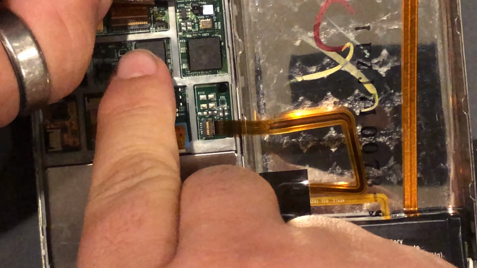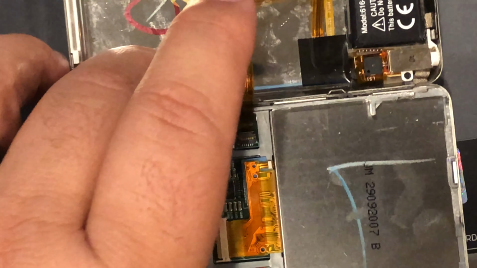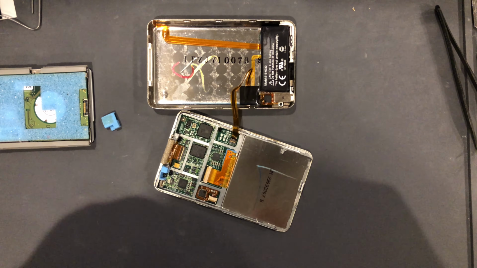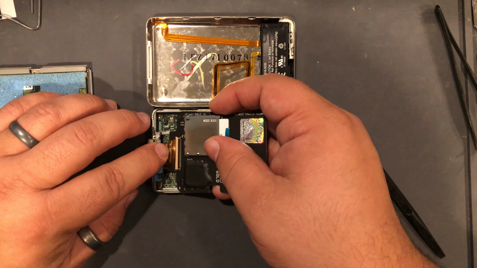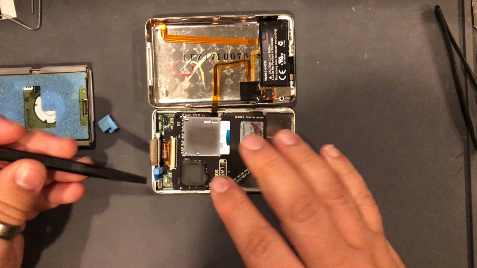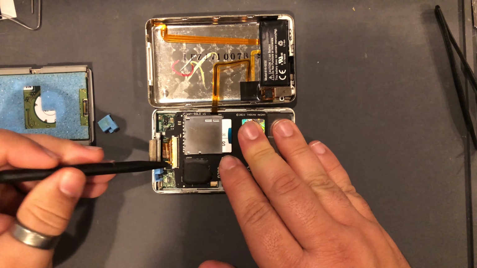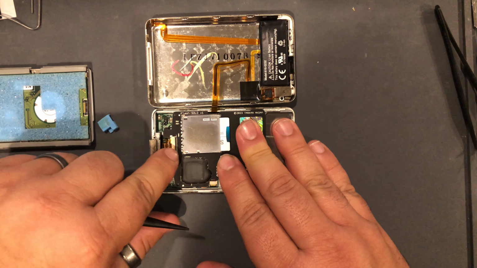There we go. Okay, so that is in. Let's throw this in real quick. And then we're just going to use our spudger, and we're going to force the cable into the adapter here, and then we're going to close the clip.